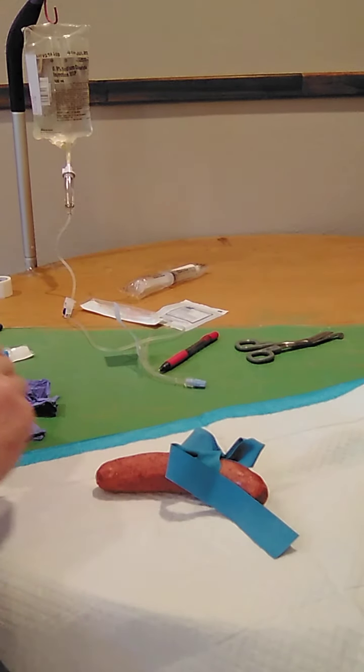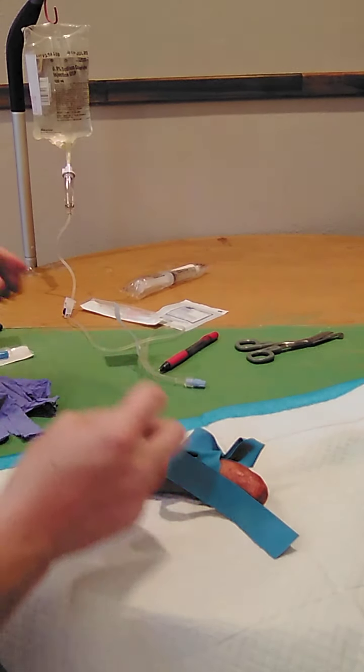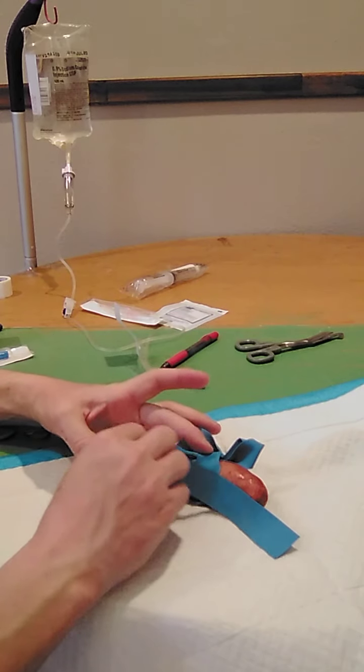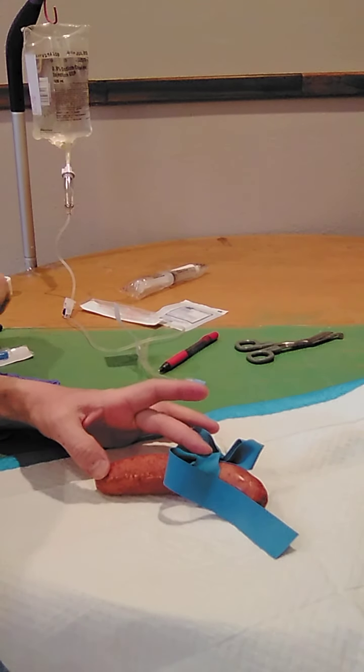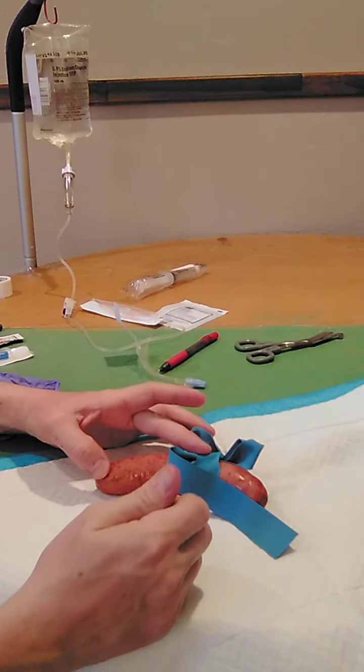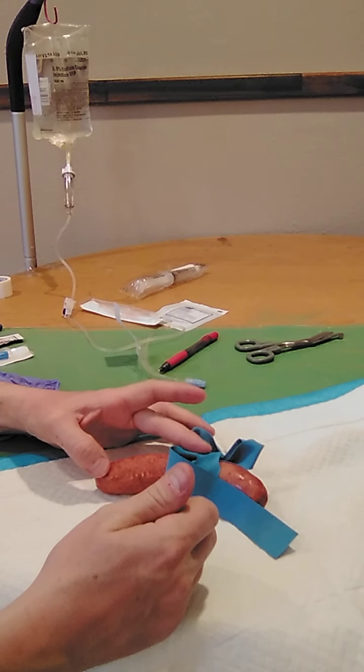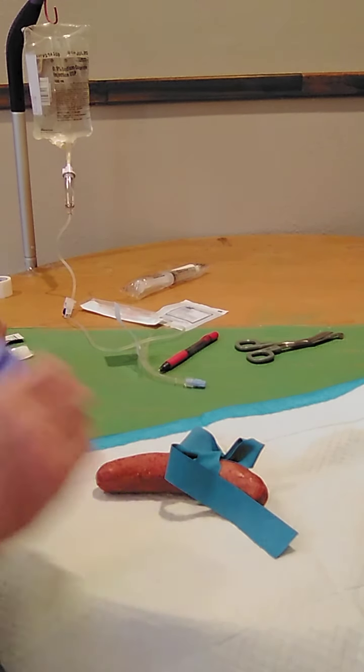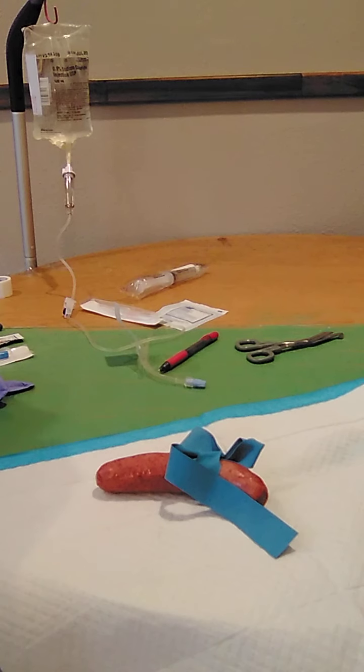Okay, so I'm easily visualizing my IV site. I'm going to clean from the central out, allowing that to air dry. Give that a moment. I'm going to don my clean gloves.